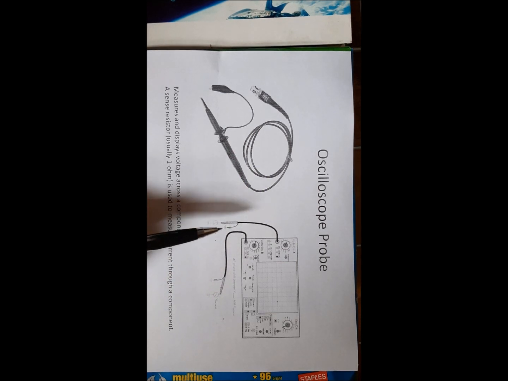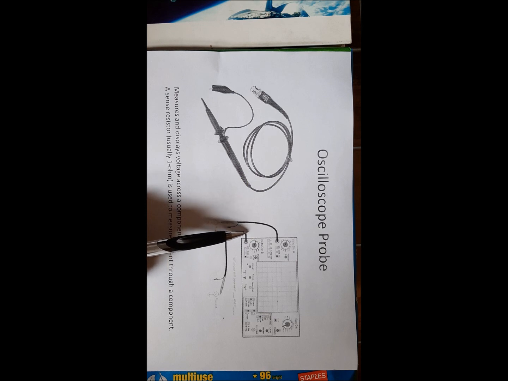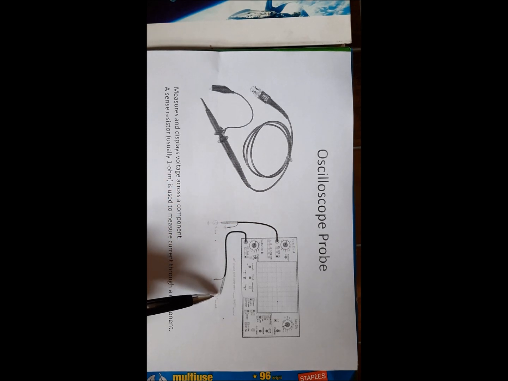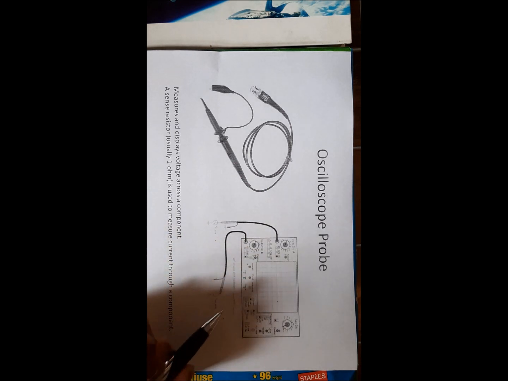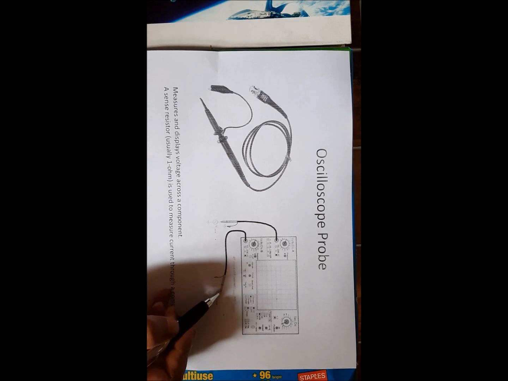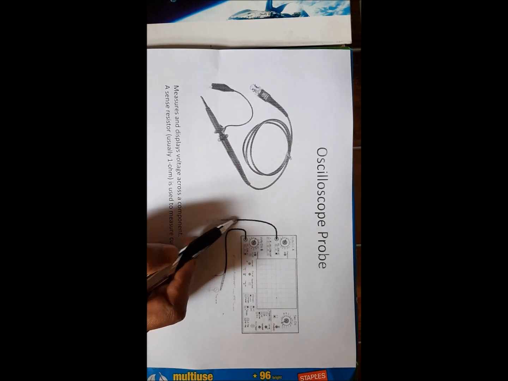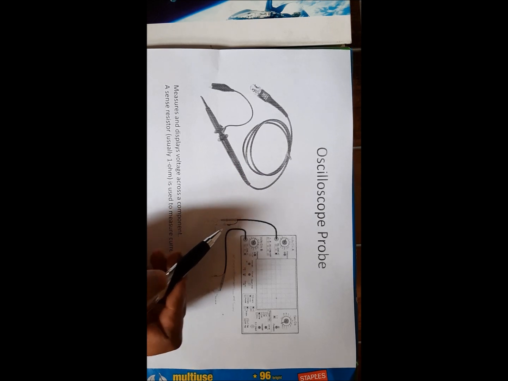Here you might see that in most cases an oscilloscope has two channels, channel 1 and channel 2. The channel 1 probe is here, the channel 2 probe is here, and channel 1 can measure the voltage. So you connect the voltage terminal with this port and ground this port. It is a two port probe. You connect the voltage here and ground here, and for channel 2, this side will go to the voltage and this side will be connected to the ground.